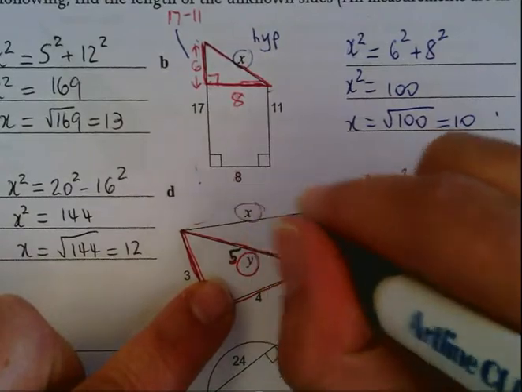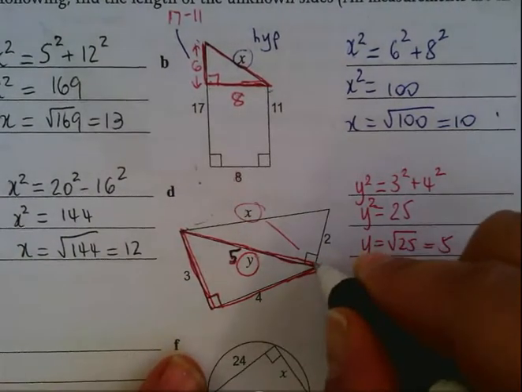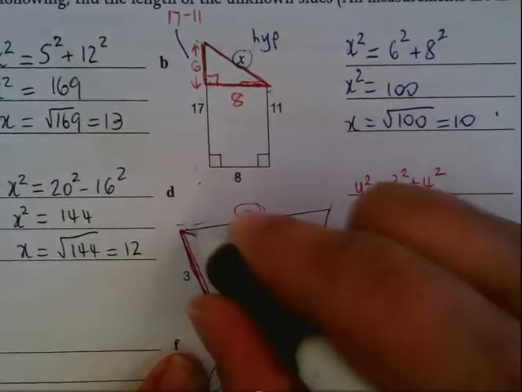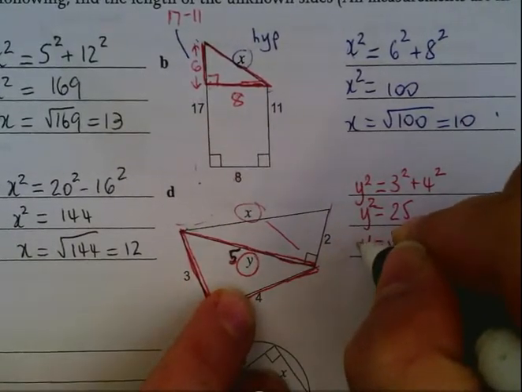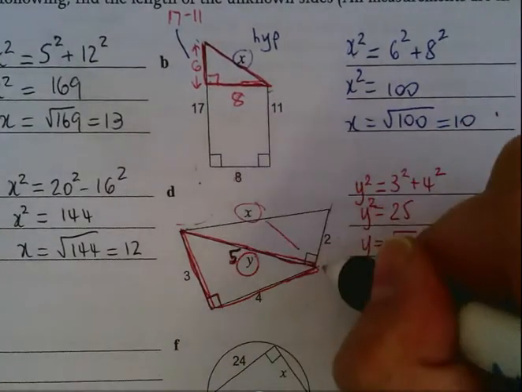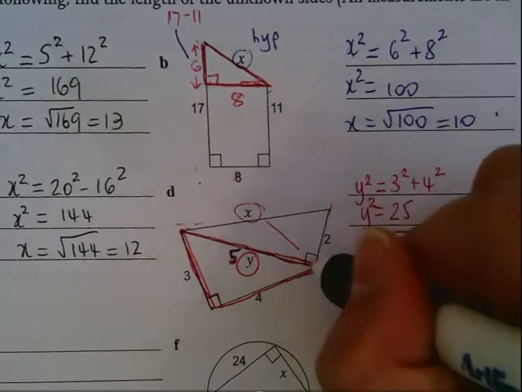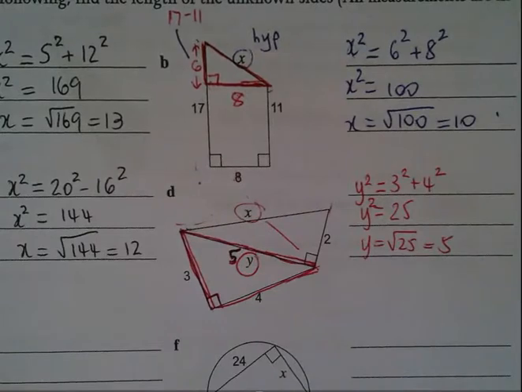Girls, look where the X is. It's opposite. So girls, look at the right angle. The 2 and the 5 are touching the right angle. They're the shorter sides. The hypotenuse does not touch the right angle. The hypotenuse is opposite the right angle. Look at this triangle. 2, 5, they're the shorter sides. The hypotenuse, which is opposite the right angle, is the longer side.